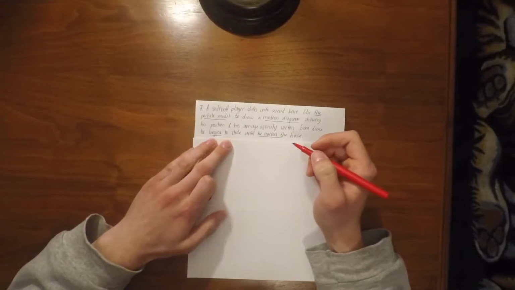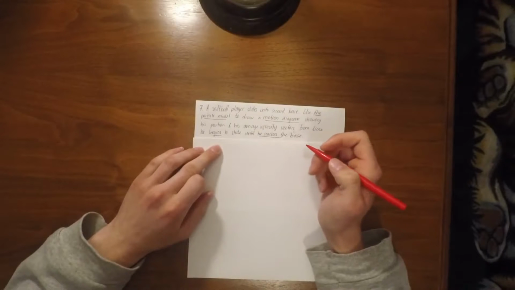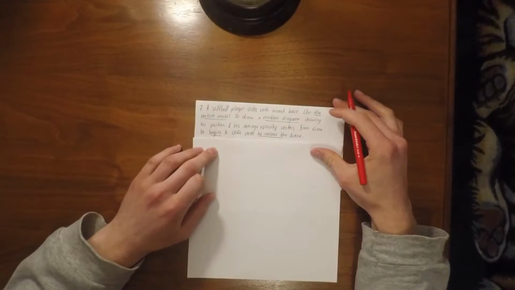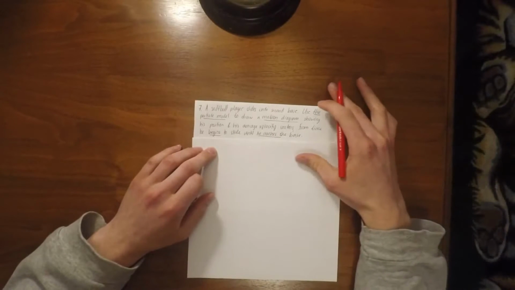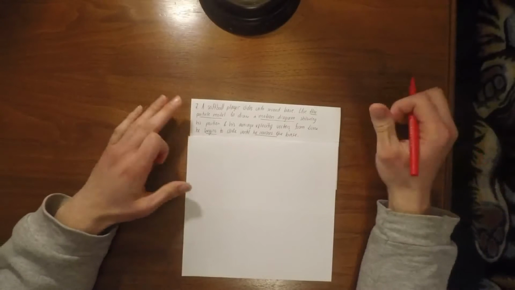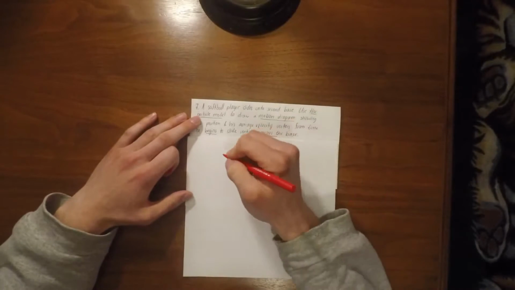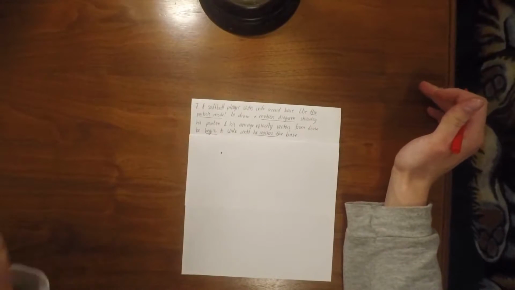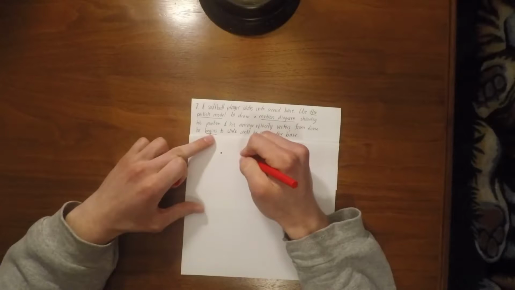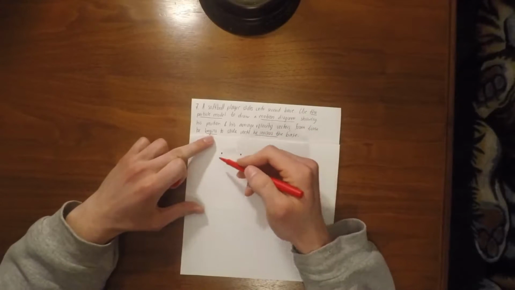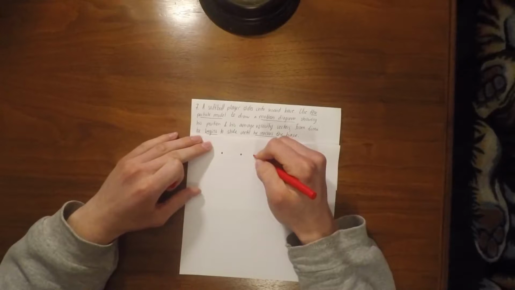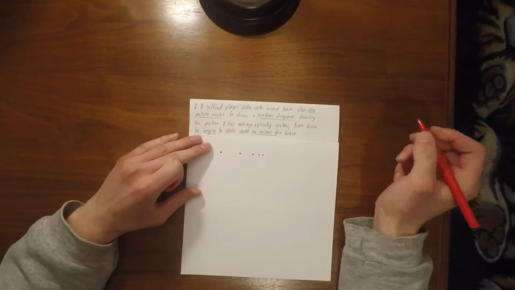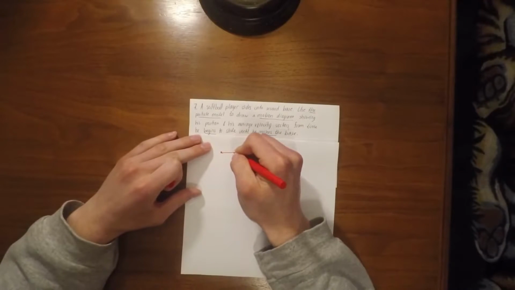Problem number 7. A softball player slides into the second base, and we once again have to use the particle model to draw a motion diagram showing his position and his average velocity vectors from times he begins to slide until he reaches the base. Clearly, throughout the whole frame, the player is slowing down. I will first indicate a rather large spacing between the dots, and then the spacing gets smaller and smaller as the player completely slows down to a complete stop.